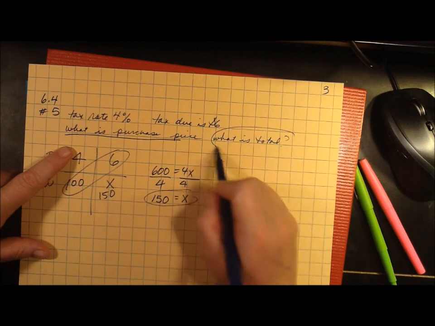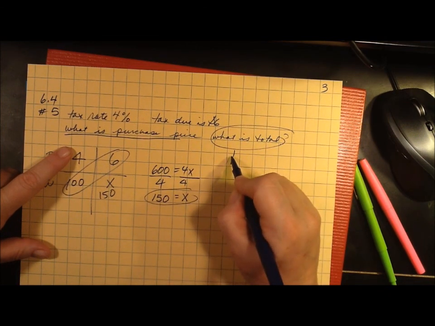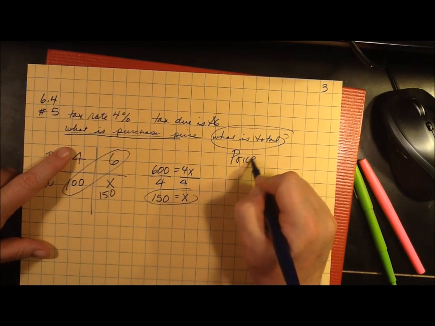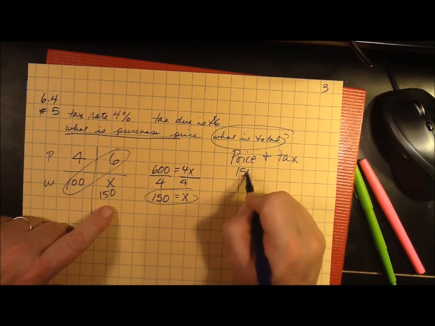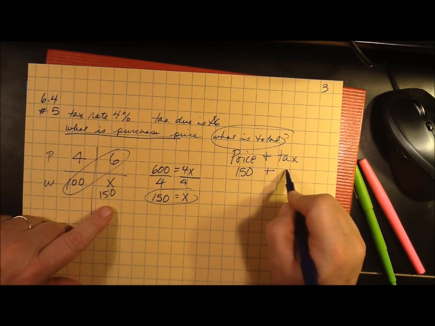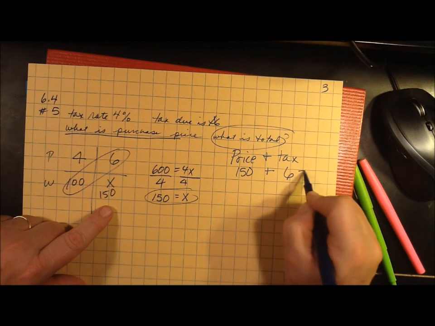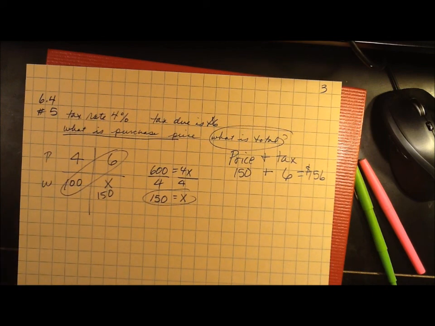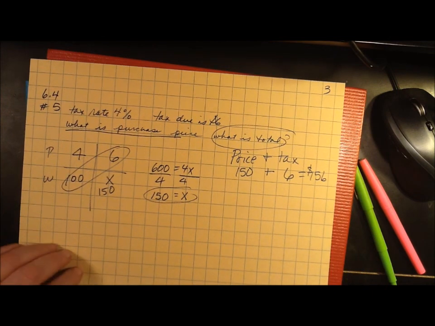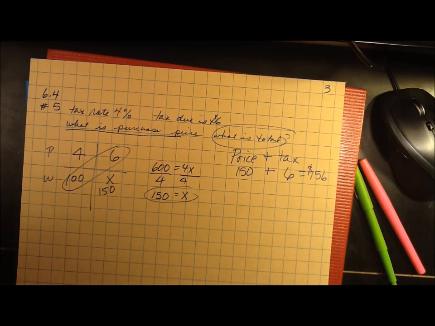And then what's the total? Well, the total is the price plus the tax. So it's $150 plus $6 equals $156. And that's how you do that one. There we go. Thanks a lot.